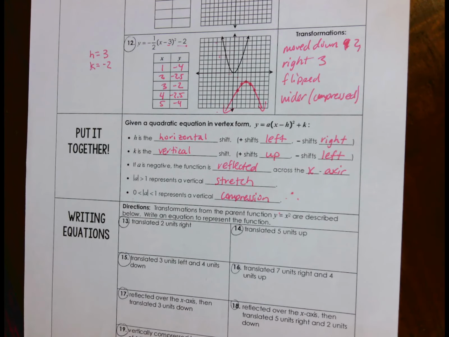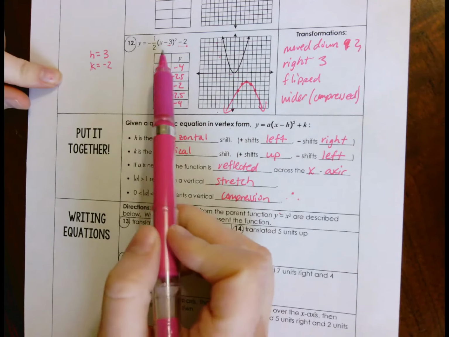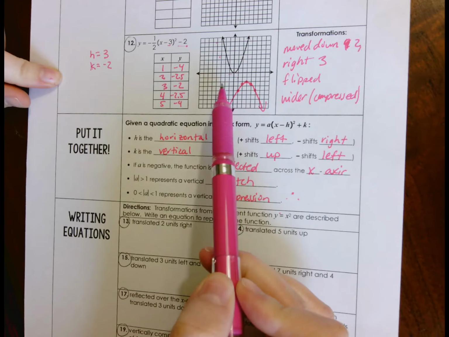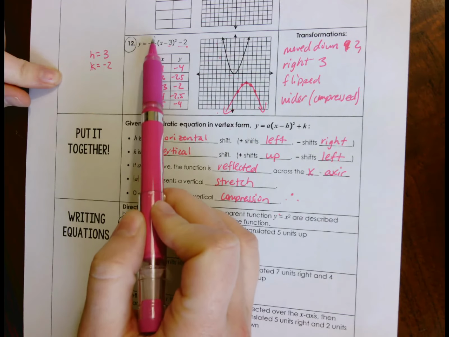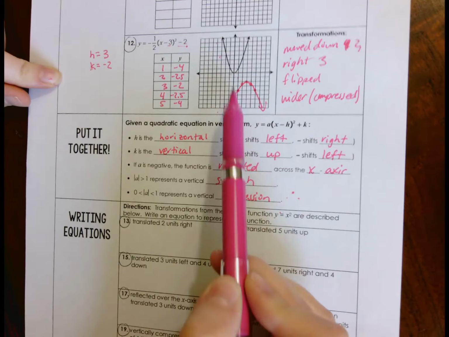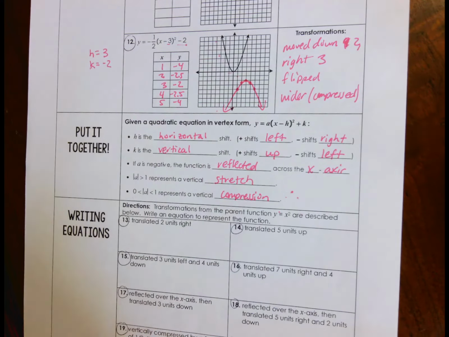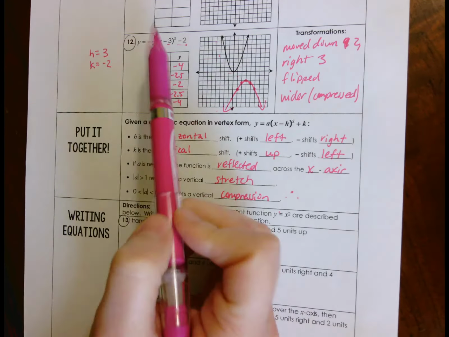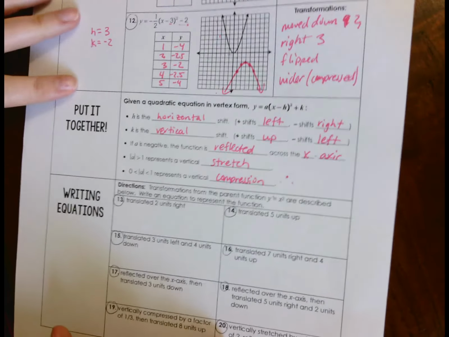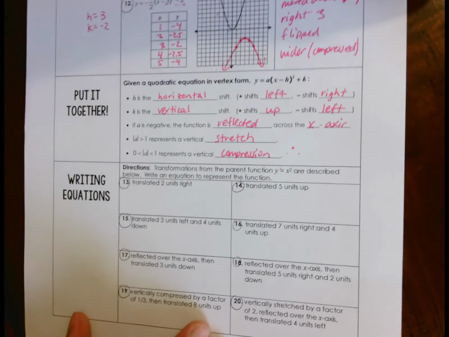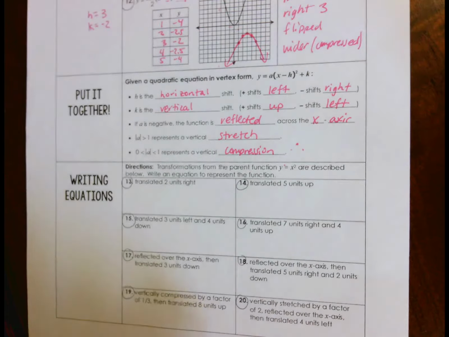So in the last video we just did an example of what these transformations look like, and of course we noticed that the h value was our movement left and right, and our k value was our movement up and down. This negative right here meant that it had been flipped and it's now moving down, or opening downward rather than upward, and this 1/2 meant that it had been compressed. Okay, so we're just going to use that same information and try to write a function using the descriptions that we have here.